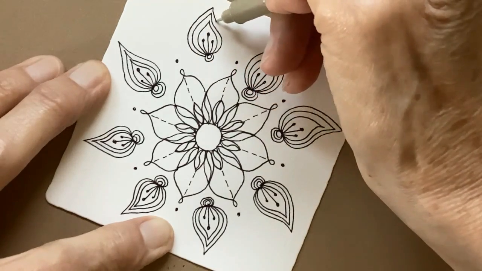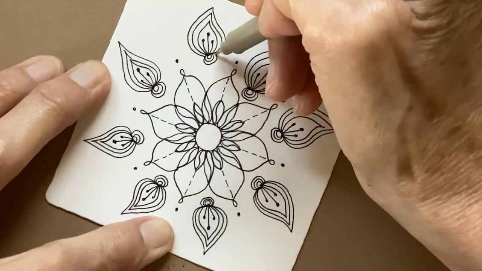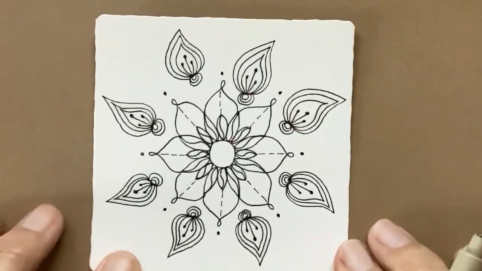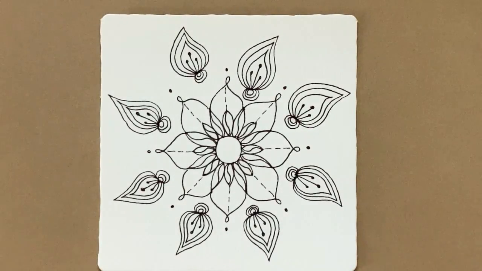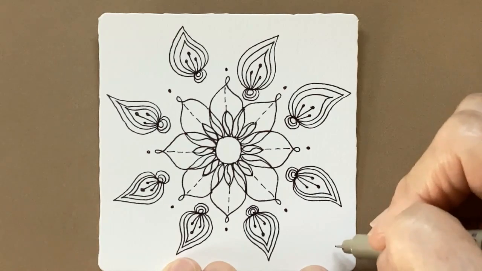Okay, there's our last C, the S, and another O. Okay, it's a little busy, but as always, take these ideas and make them your own, okay? So I'm going to give you an idea of something to do in the corner.